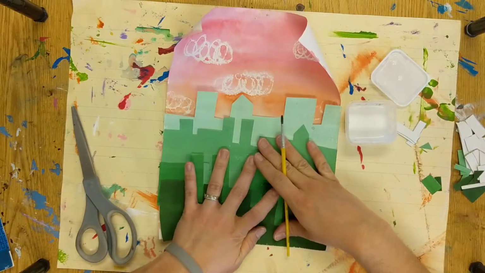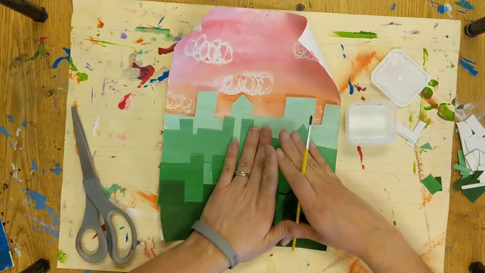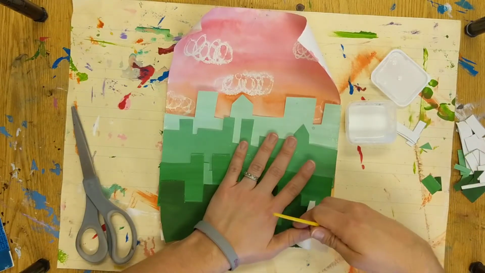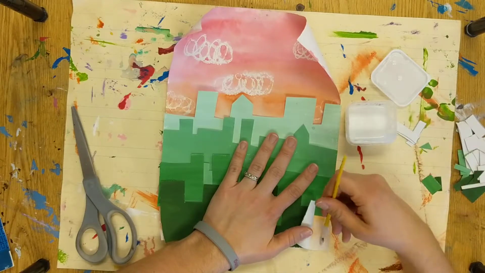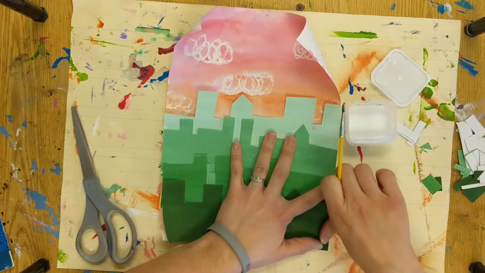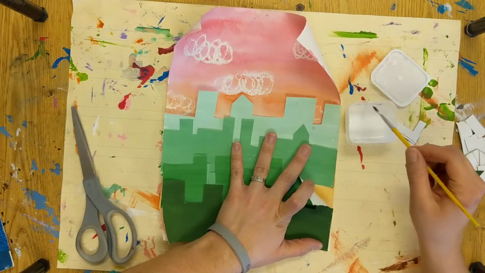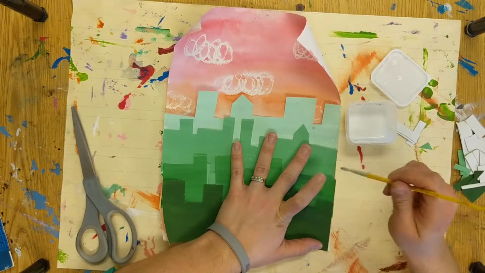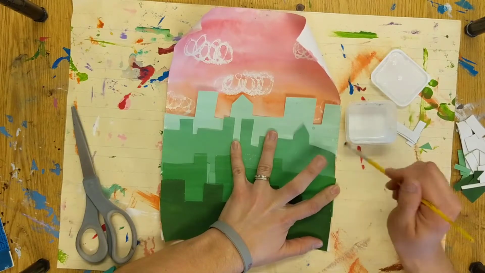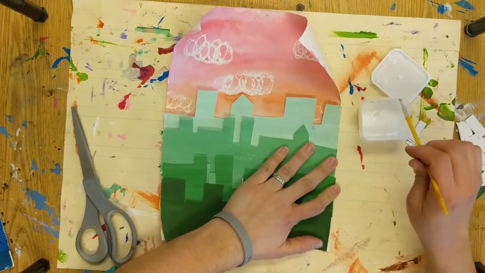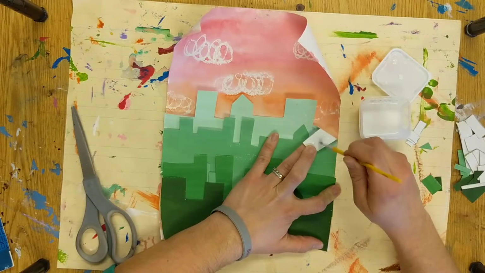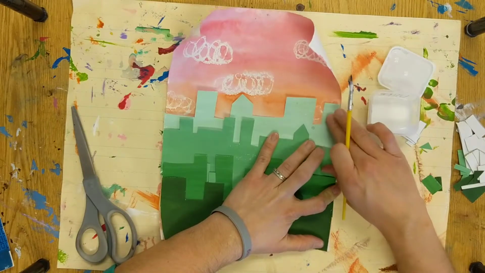What I like to do if I'm gluing lots of stuff like this and I'm afraid it's going to move, I would just lift up the edge a little bit, apply a little bit of glue, and stick it back down. And then I would do that for the next layer too. Set it down. Glue there, set it down. And then the last one I glue here. I could even put it on the back of my paper so that I'm not making a big deal.